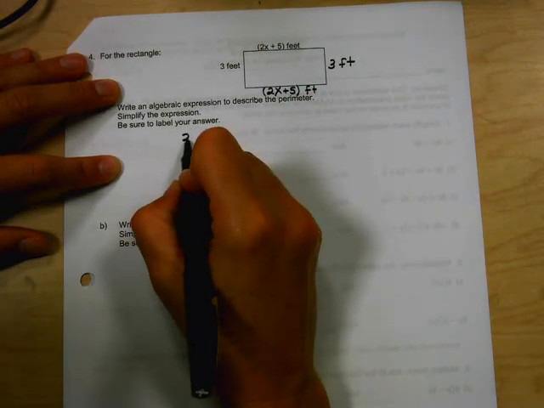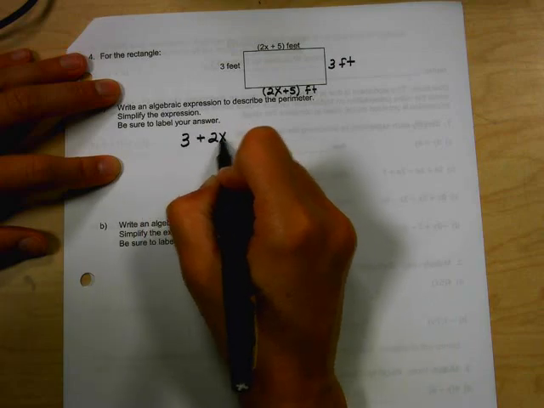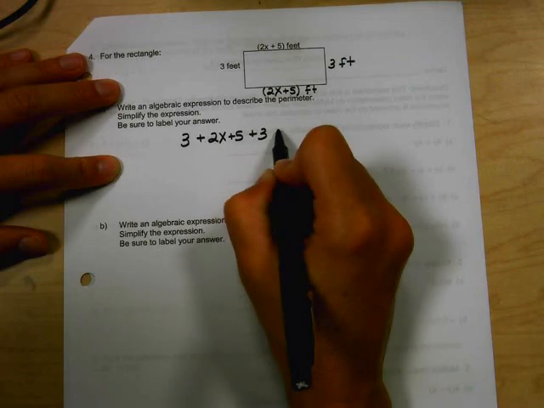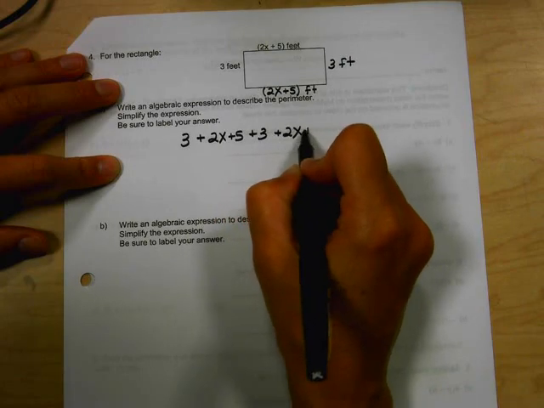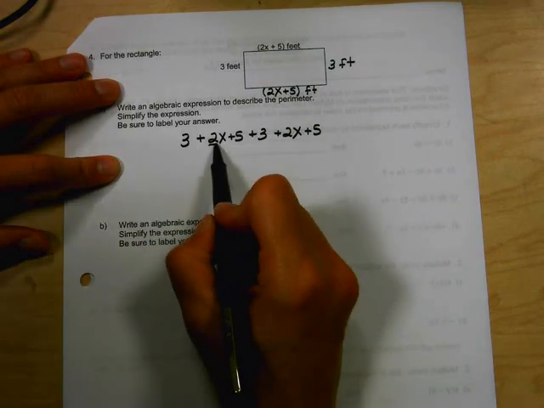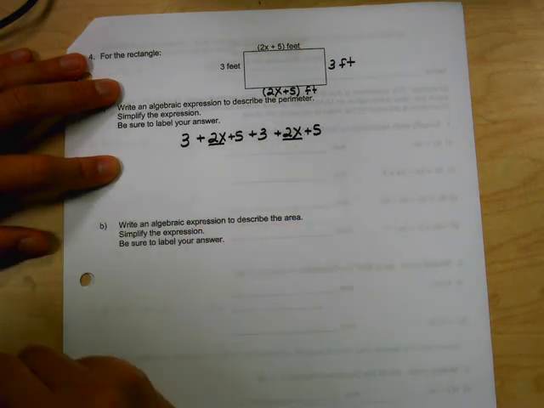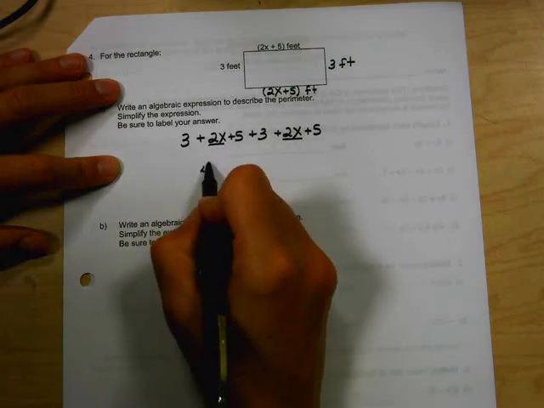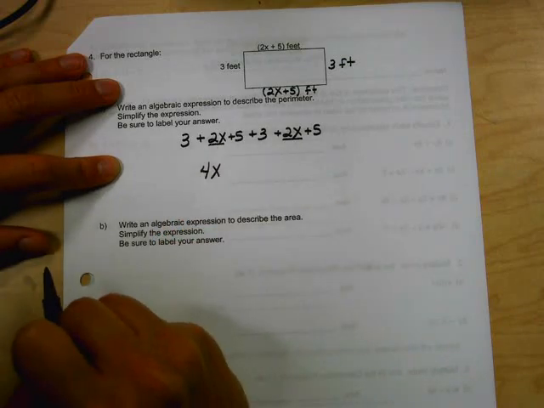Okay, so we have a 3. We have a 2x plus 5. We have another 3. And we have another 2x plus 5. Okay, my like terms. Well, I have these 2x plus 5. So I have 2 x's here and another 2x. That's going to give me 4x altogether.